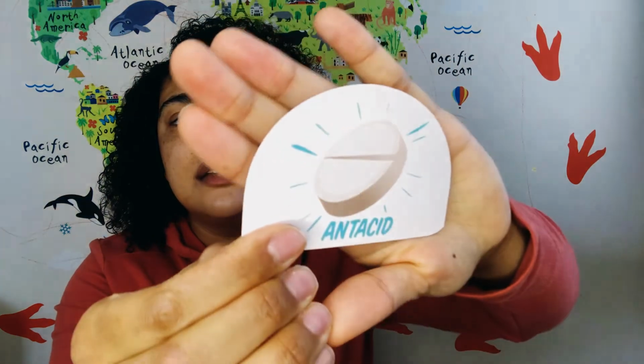Also, there is the antacid card, and I'm trying to hold it. My lighting is not doing me any favors. There we go. And so if you flip this card over, you get to force someone else to dump all their ingredients out, and then they have to start all over again. So this game was a lot of fun.